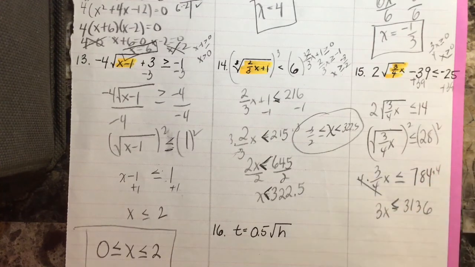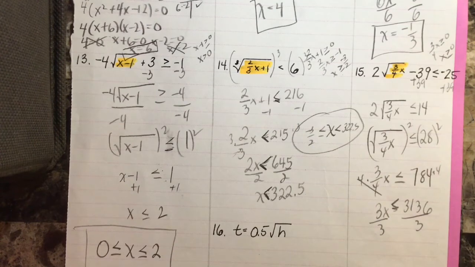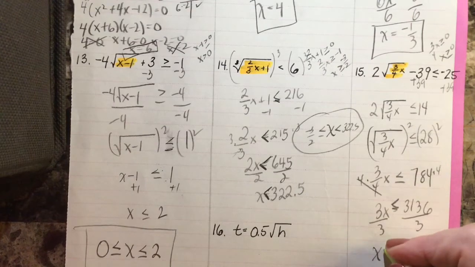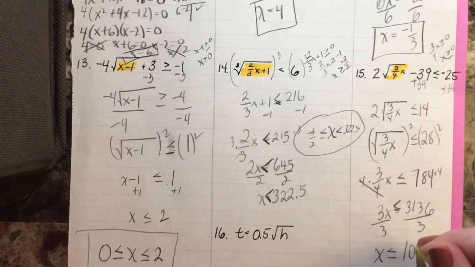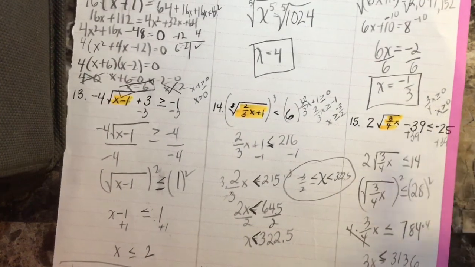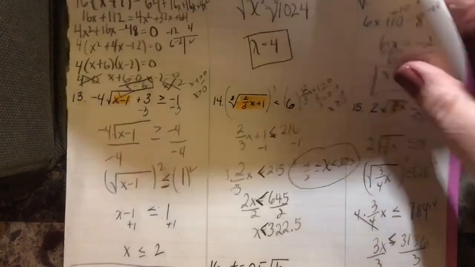Is that it? Let me just check myself. Yes. Then divide by 3. So that's going to be, x is going to be less than or equal to 1045 1/3. And it has to be greater than or equal to 0. I don't know if you can see that.